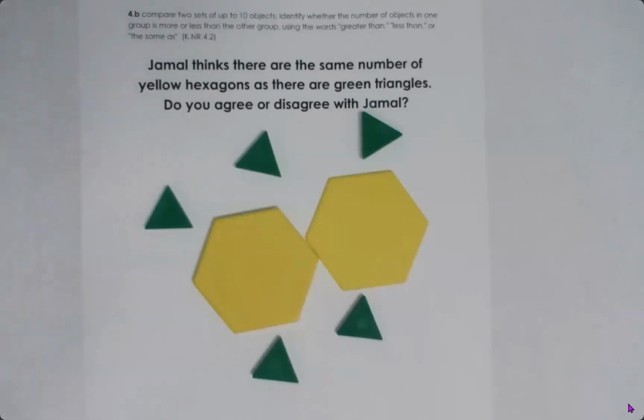In Unit 3, IOA 4.B is introduced, where students will compare two sets of up to 10 objects, and they will need to identify whether the number of objects in one group is more or less than the other group. And they're going to do this using different strategies. And they're going to compare those sets using words greater than, less than, or the same as.